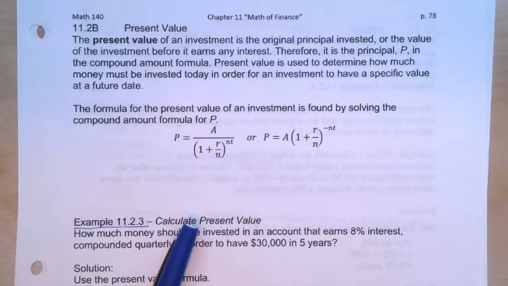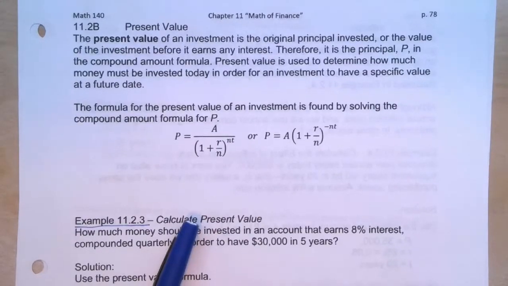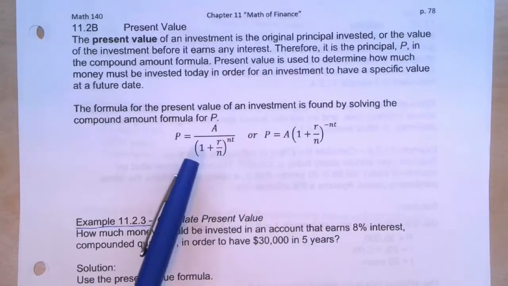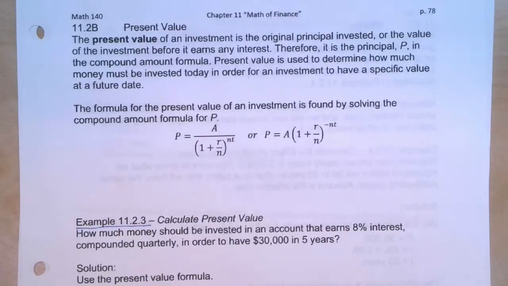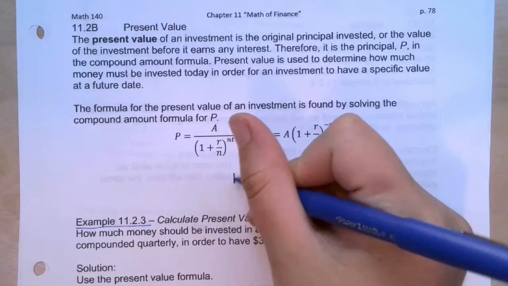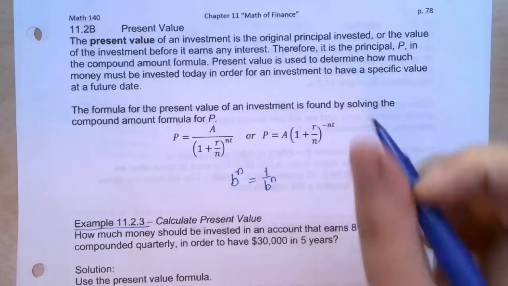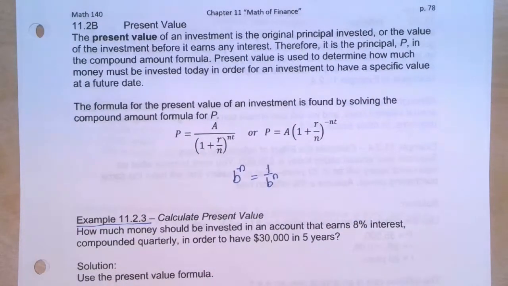We can rearrange the equation A equals P times 1 plus R over N to the NT to solve for P by dividing both sides by 1 plus R over N to the NT. So it can look like those two equations below, right here, where we divide by that piece, or right here, because when we divide by something, it's the same thing as having a negative exponent. You may have seen this before, that some base to the negative n is equal to 1 over that base to the n. So that's all we're essentially doing here. Let's look at an example of this.